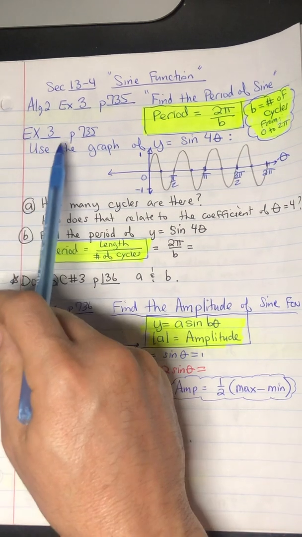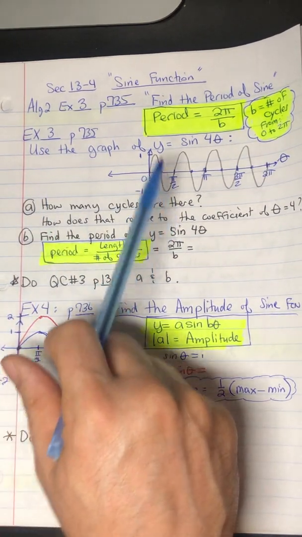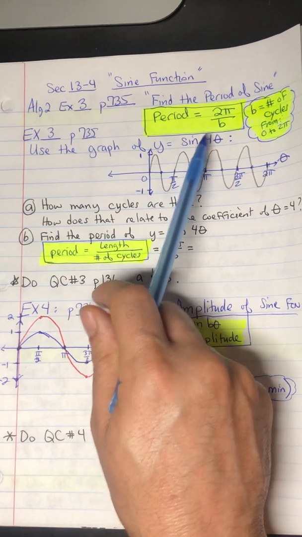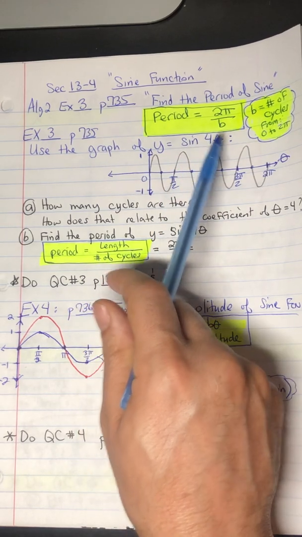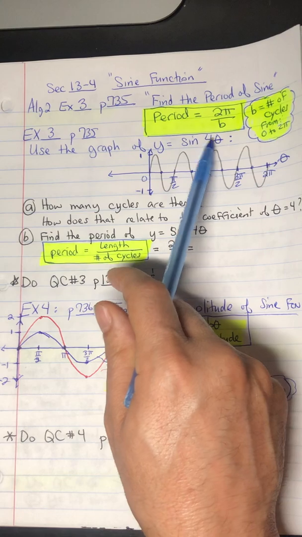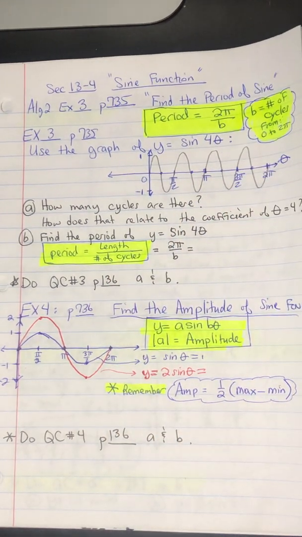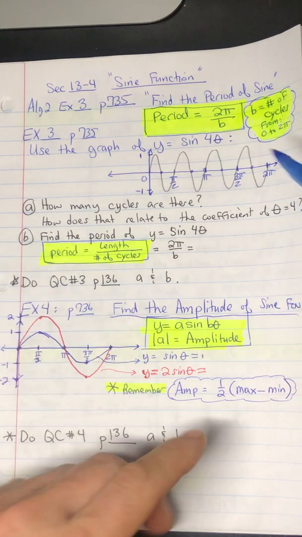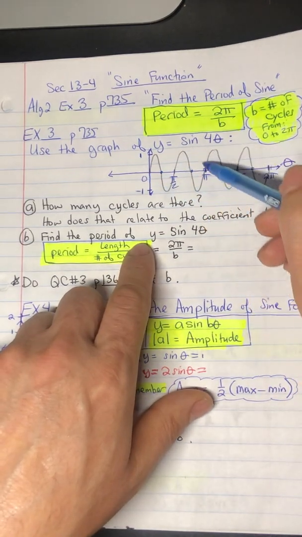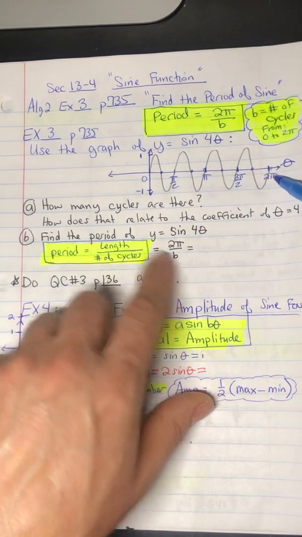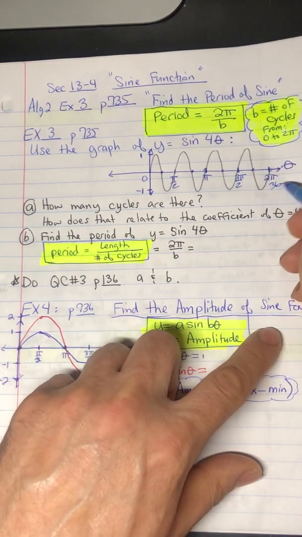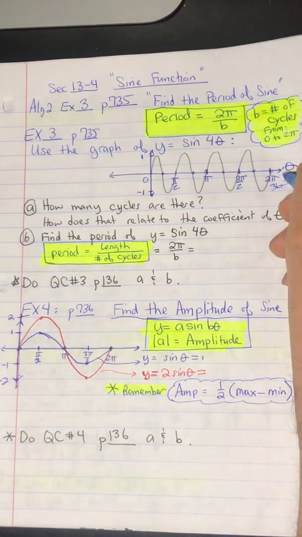The question in example 3 is: how many cycles are there in this graph, sine of 4 times theta? So whatever the angle measurement is, just multiply by 4, or whatever the radian measure is, multiply by 4. That's what we're doing. Well, how does that affect the graph? Instead of being one cycle like we saw, 2 pi is the same as 360, by the way. It's the same as what I just graphed. 360 degrees is 2 pi.